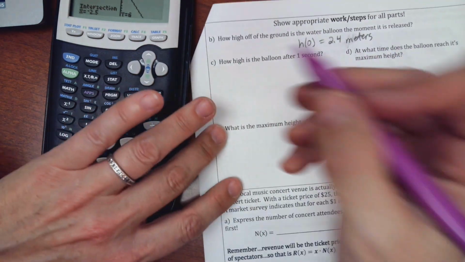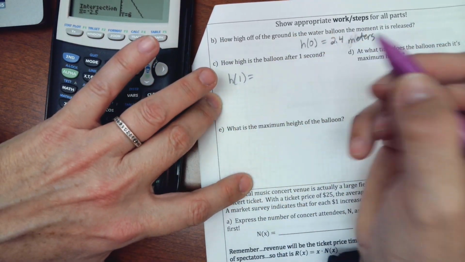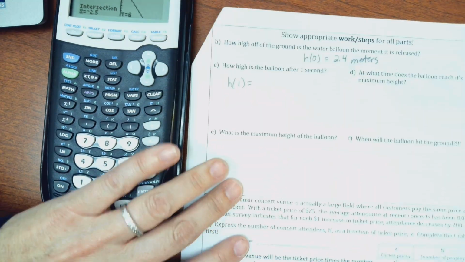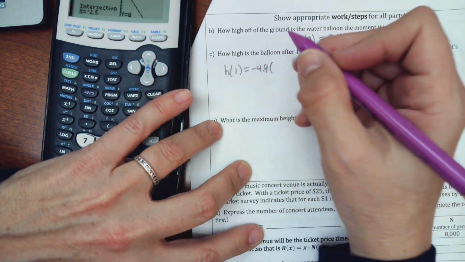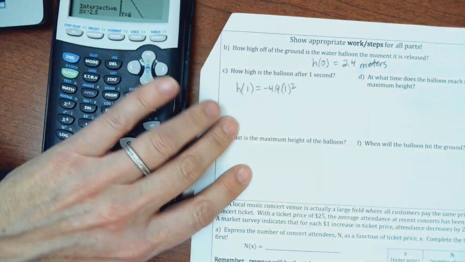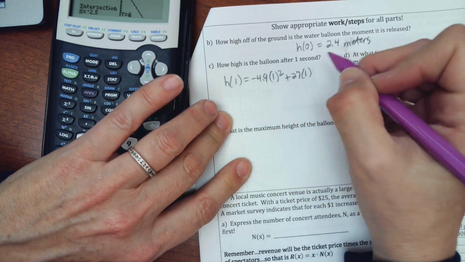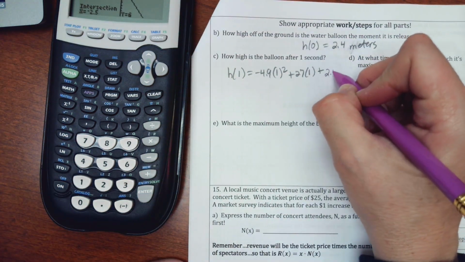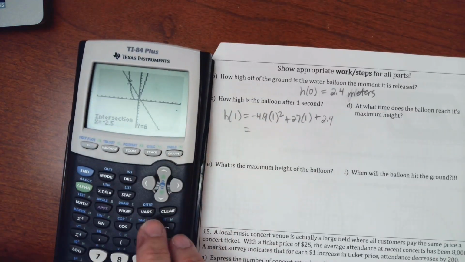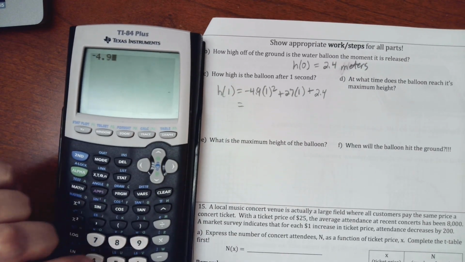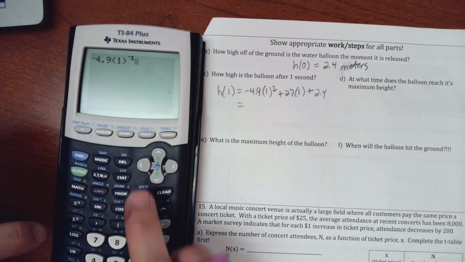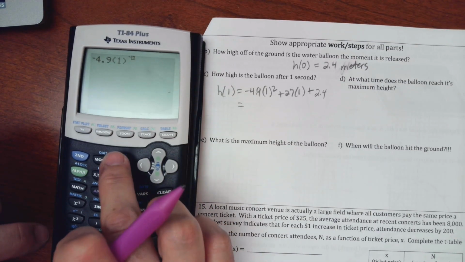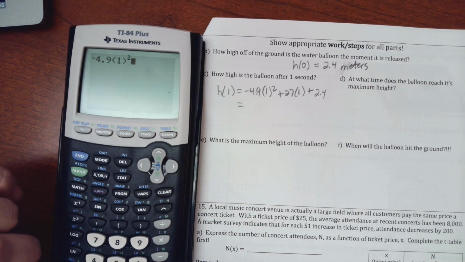All right, how high after 1 second? Somebody wanted to do h of 1. So the formula is negative 4.9 t squared, so 1 squared, plus 27t, so plus 27 times 1, plus 2.4. All right, so pop that in your calculator. So negative 4.9, 1 squared is going to be 1 anyway. Plus 27 times 1 plus 2.4.